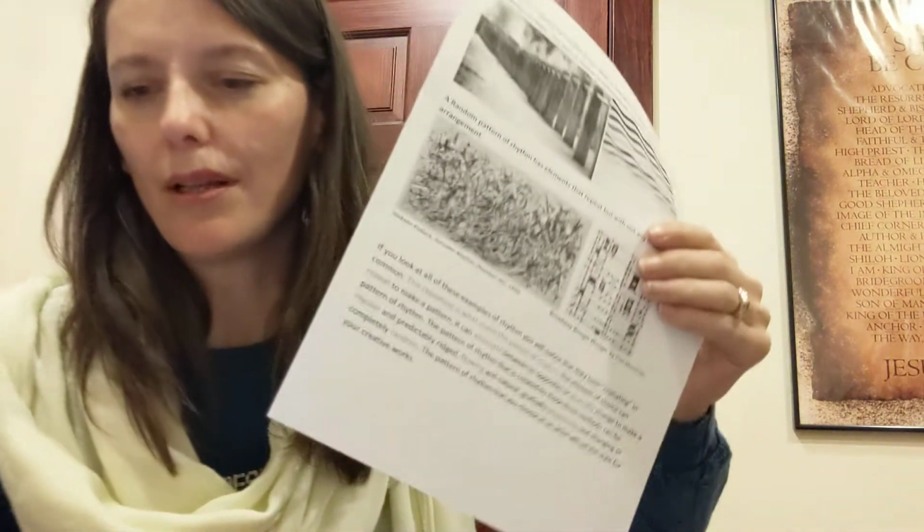And that brings us to random. A random pattern of rhythm has elements that repeat. So you still have repeating, but they're not in any order or any particular arrangement. So, Jackson Pollock with all of his splatters.